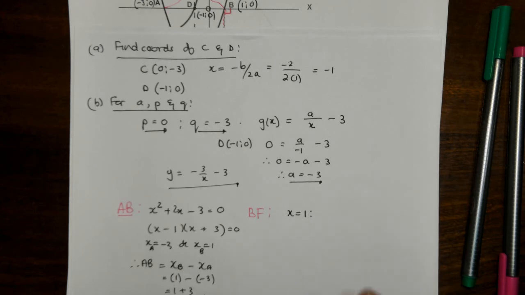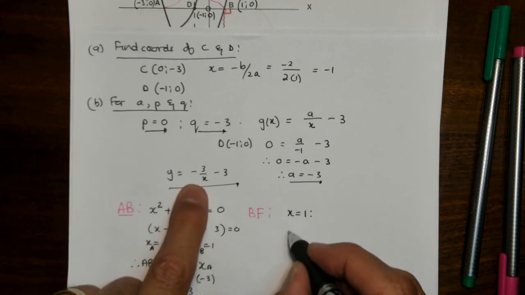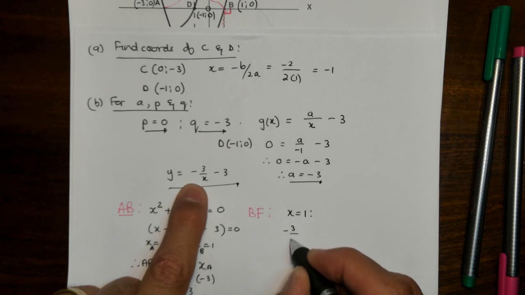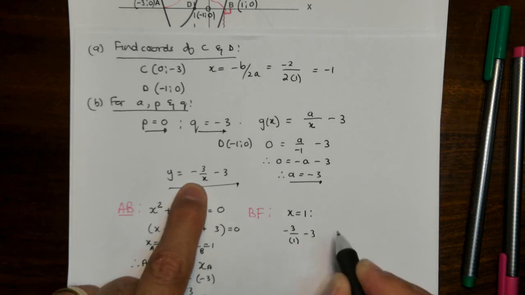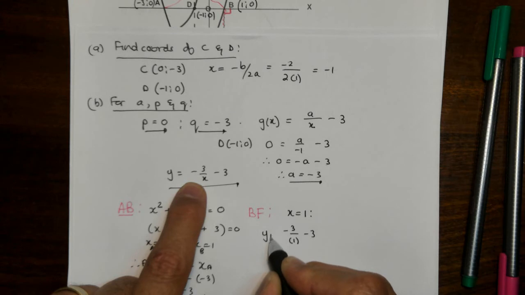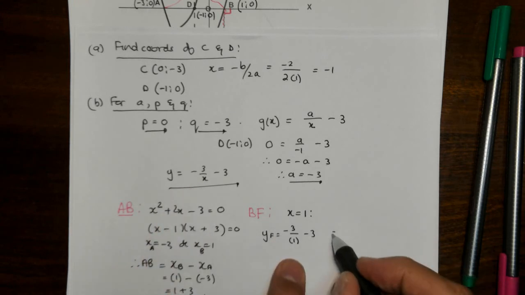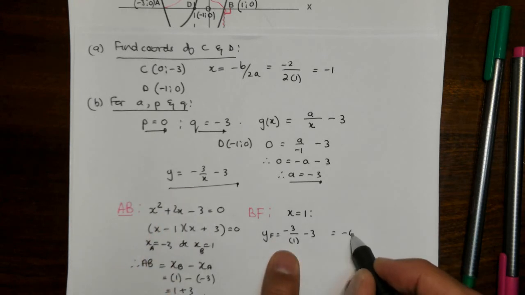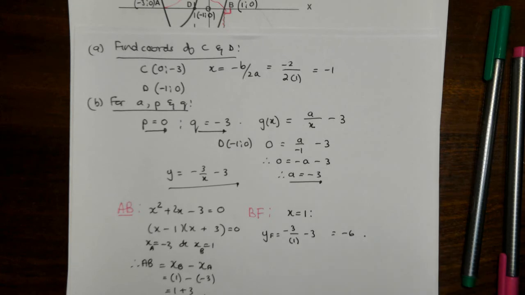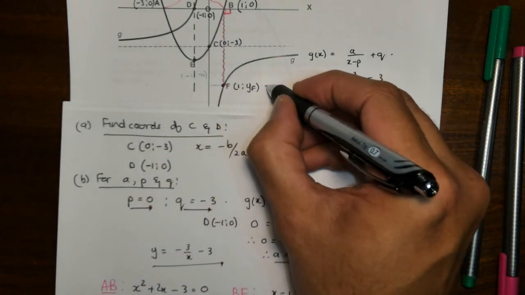I put it into the hyperbola equation, so minus 3 over 1 minus 3 will be the y-coordinate of point F. Okay, so that gives me minus 3 over minus 2, which is minus 6. So point F is the point 1 and negative 6 over here.